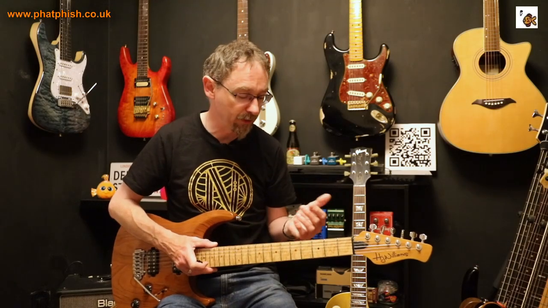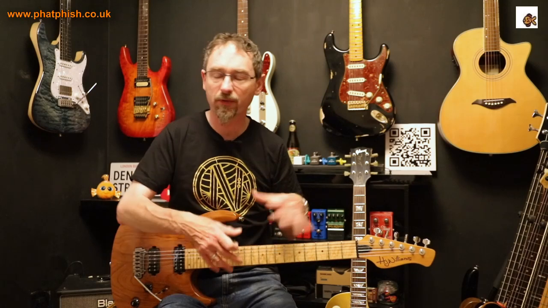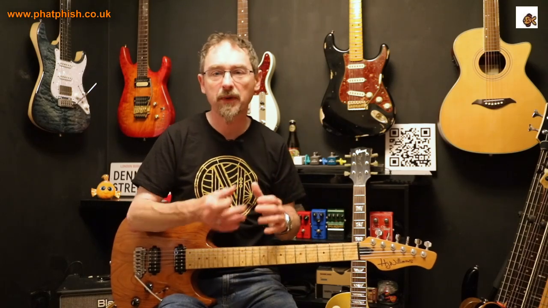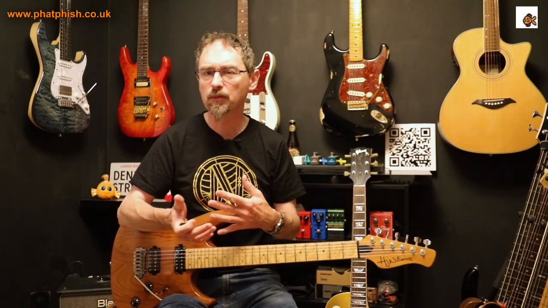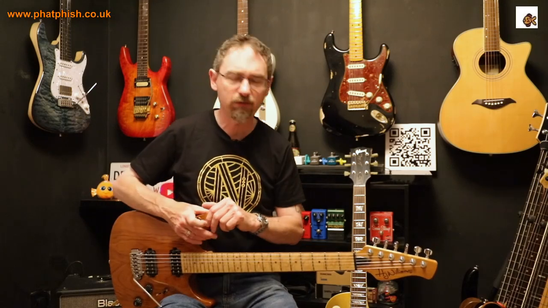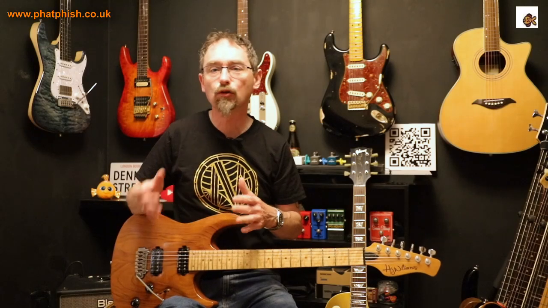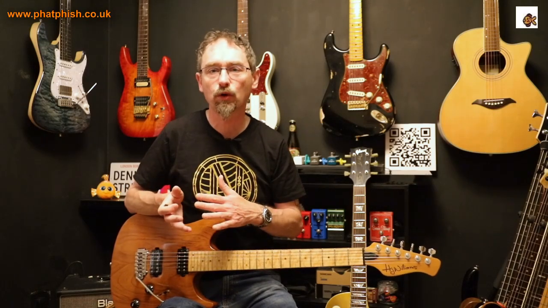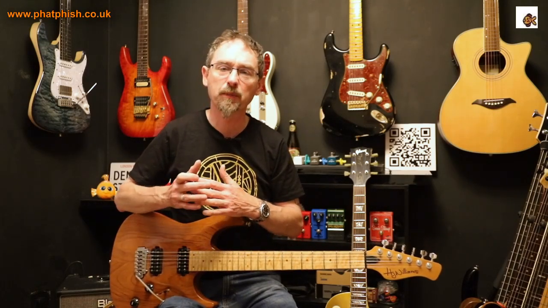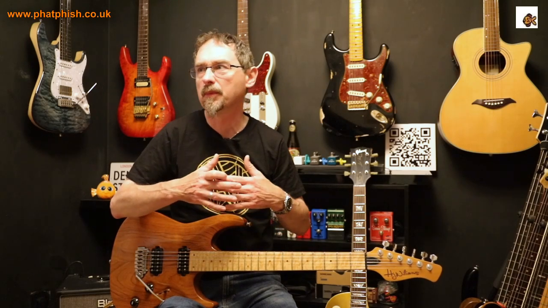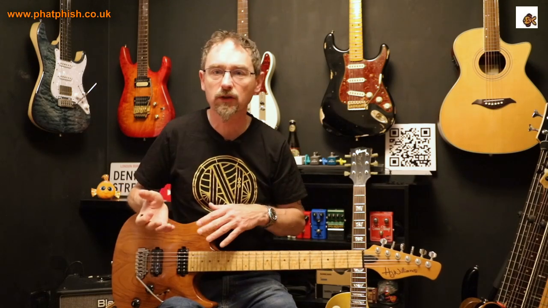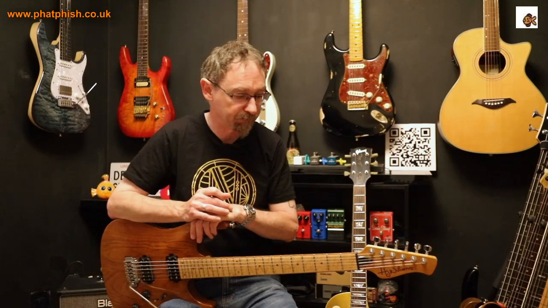Some will work better than others. Dorian, we've heard how that sounds. Other ones might be a little bit more challenging, like Locrian mode. The formula of a Locrian, it's got some flat 5s in there, and it might sound a little bit odd. Not necessarily wrong. In the right context, it might be exactly what you're looking for, but it's not something you'd use as widely as something like a Dorian or a Mixolydian.